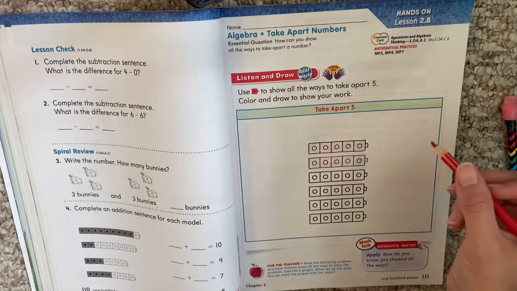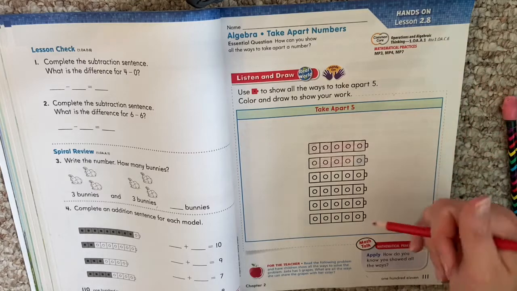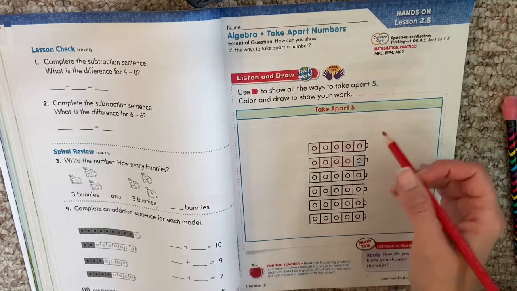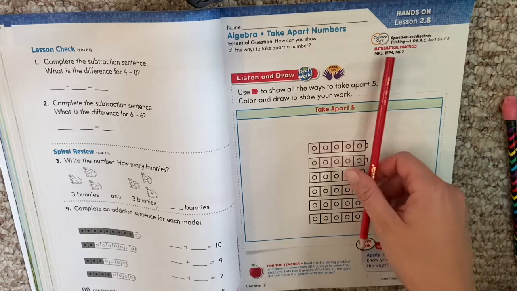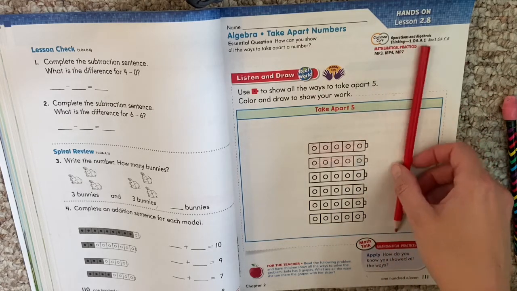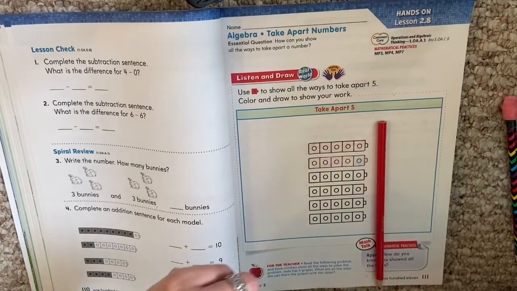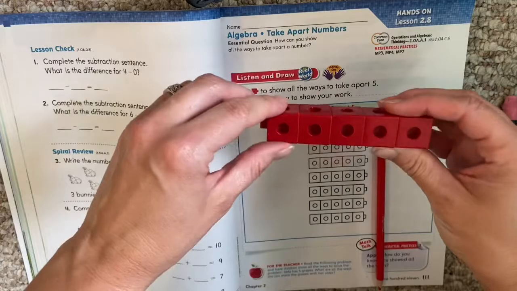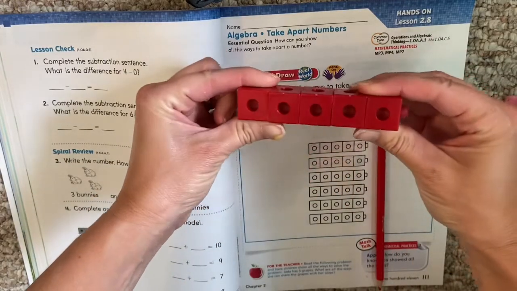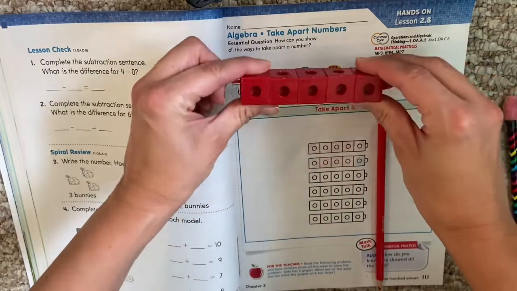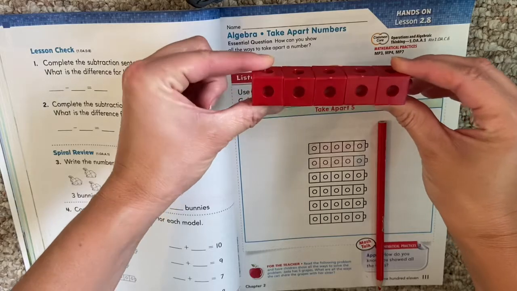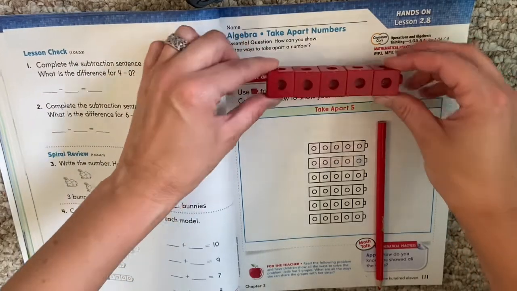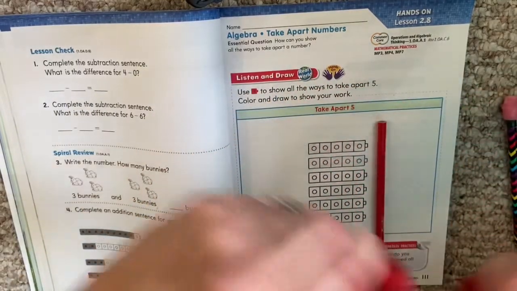All right, boys and girls. Okay, if you're hitting play, that means you found our page and you have one crayon. We need to show different ways we can take apart to make 5. This is kind of like what we did before when we were doing our adding. So if you have 5, we can show different ways we can subtract from 5, okay, to get a new number.